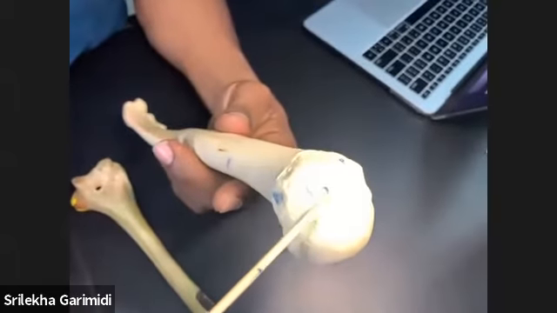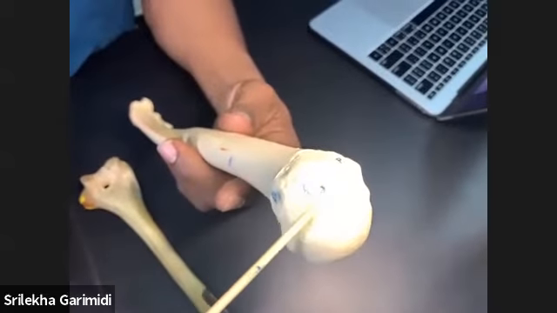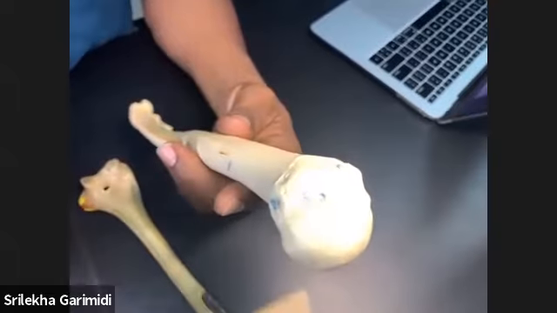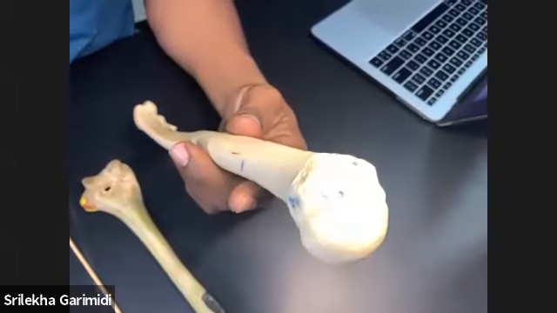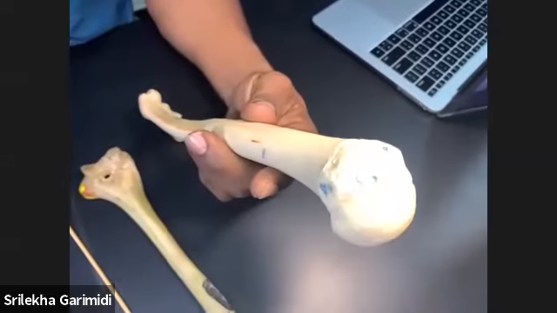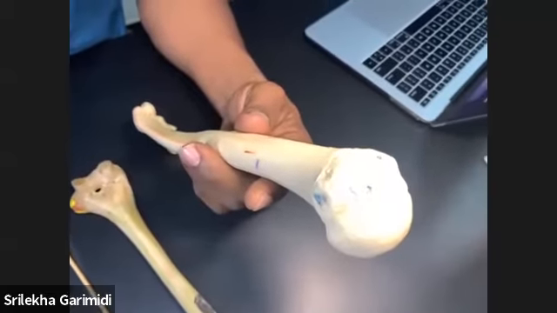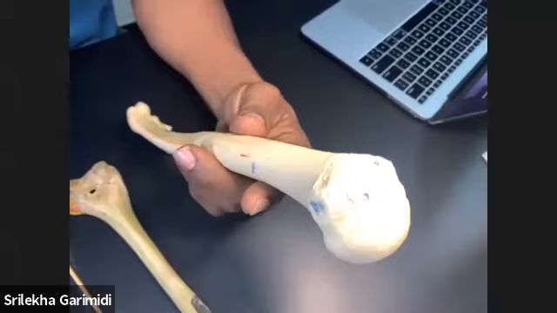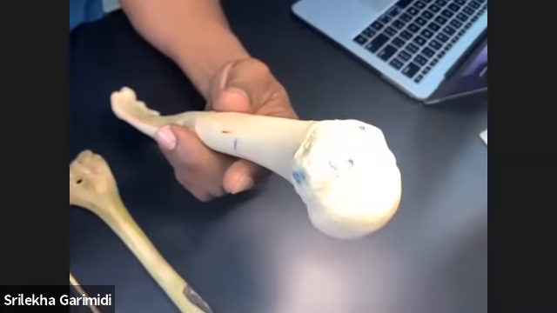Below that, we have the middle facet for the insertion of the infraspinatus. So the infraspinatus inserts into the middle facet.